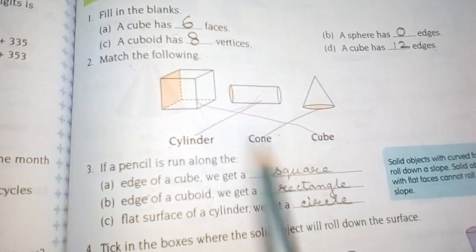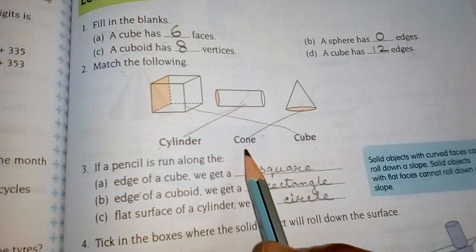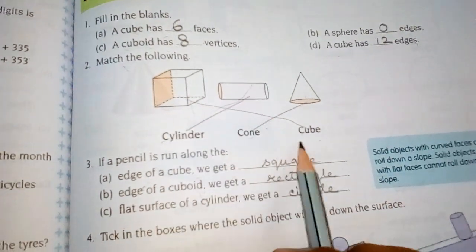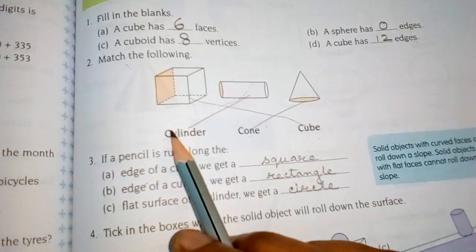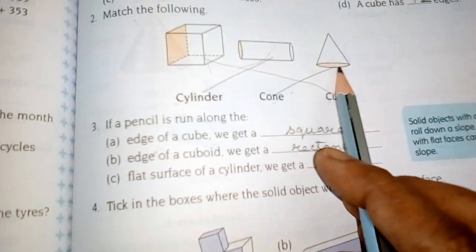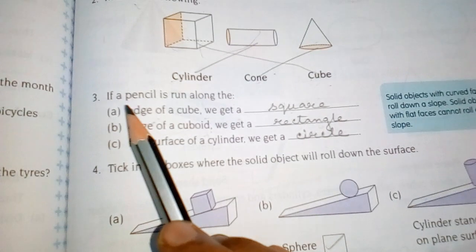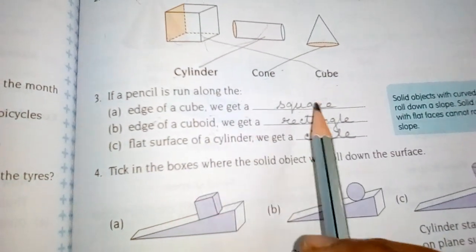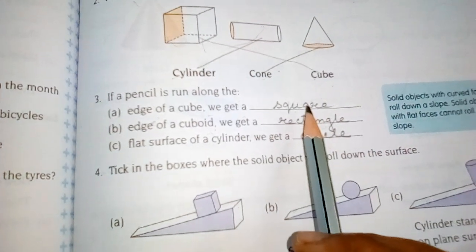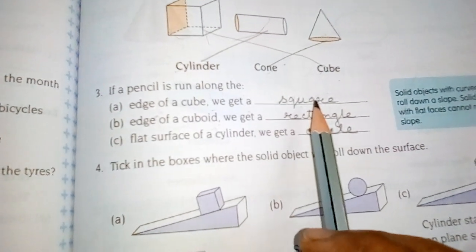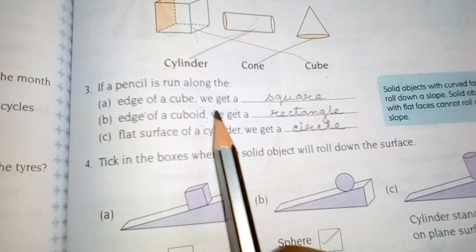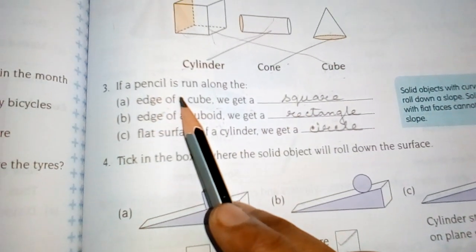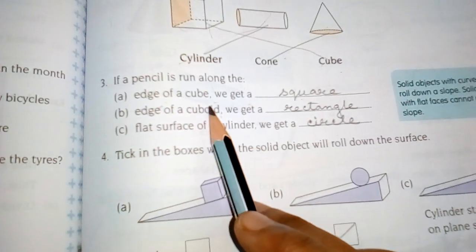Now match the following. You have to match the word with the figure. This is cube, this is cylinder, and this is cone. Number 3, if a pencil is run along the edge of a cube, we get a square. I will show you in the next page how we can get a square if we run a pencil along the edge of a cube.